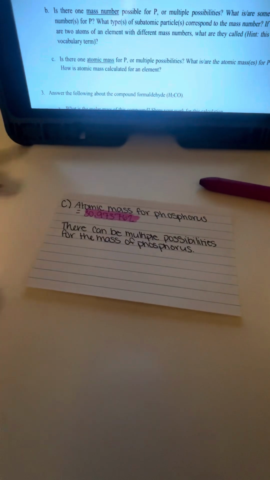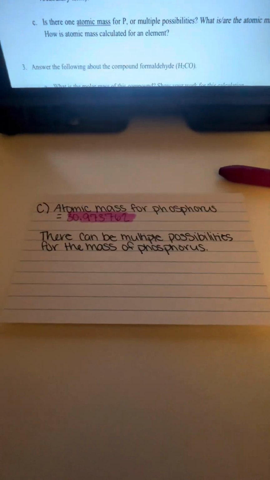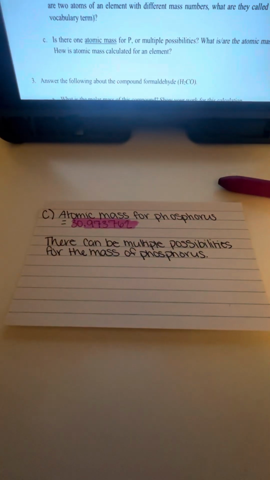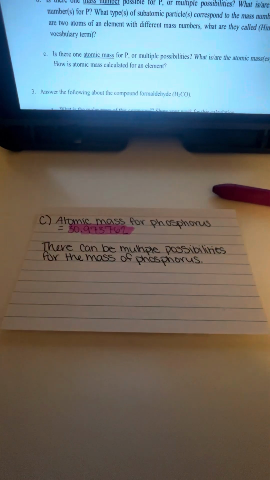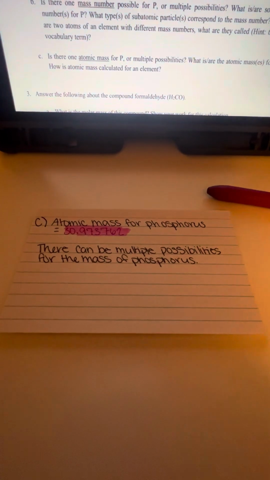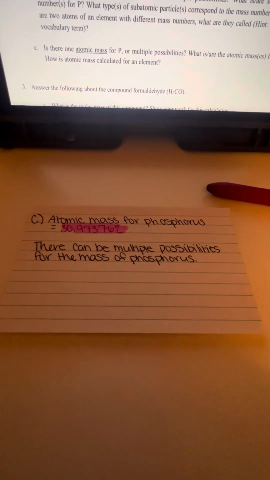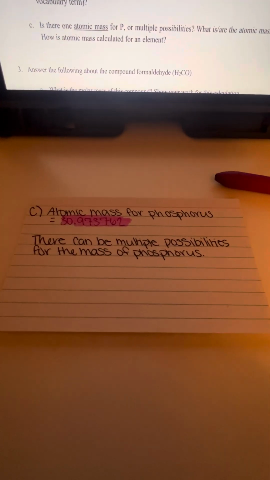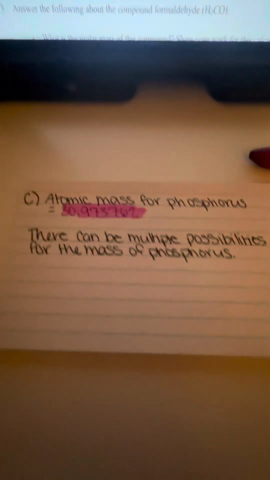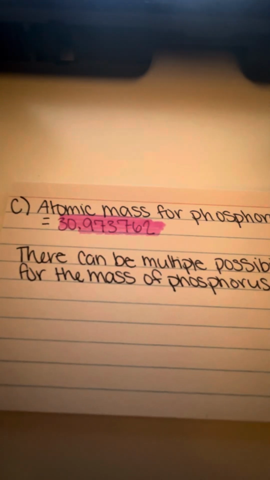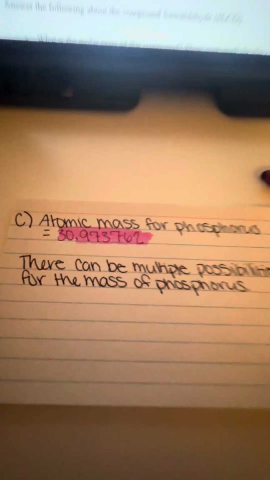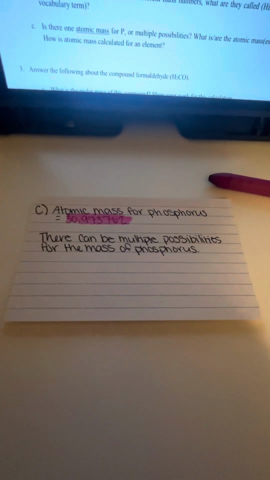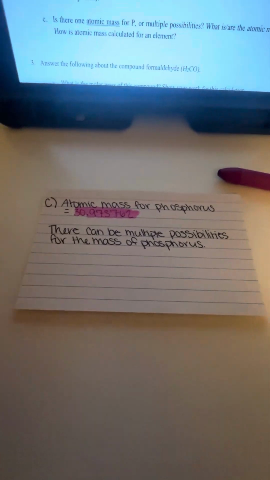And then the last part to question 2 was, is there one atomic mass for phosphorus or multiple possibilities? What are the atomic mass or masses for phosphorus? And I found that the atomic mass for phosphorus is 30.973762. But there can be multiple possibilities for the mass of phosphorus.